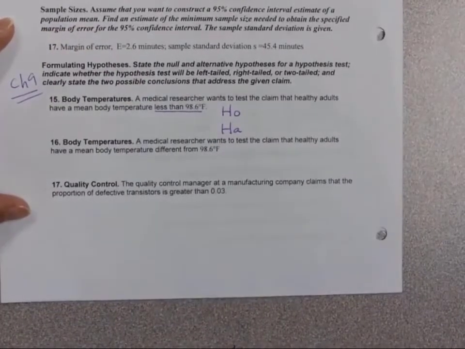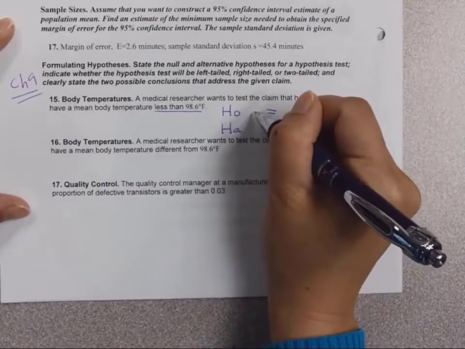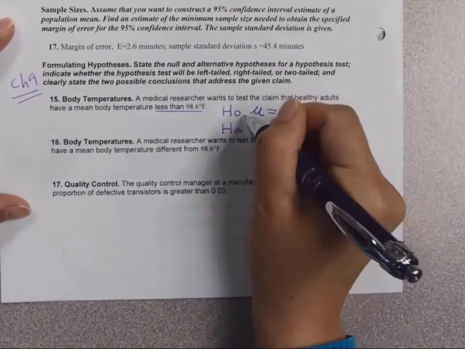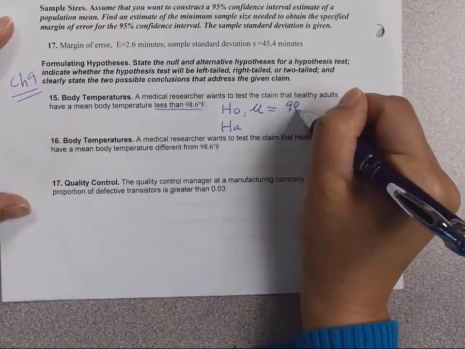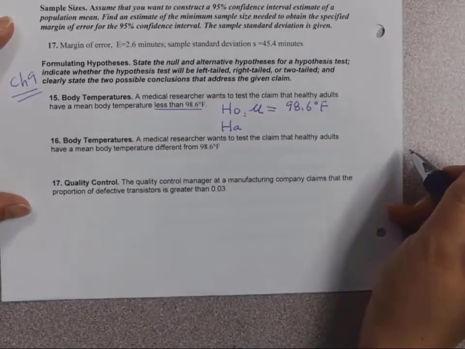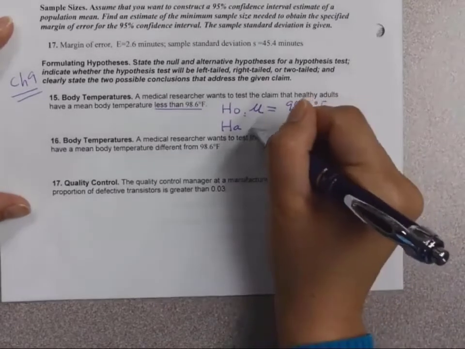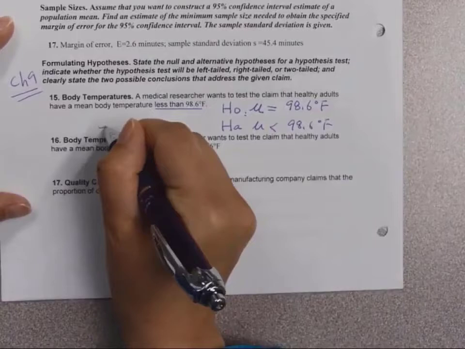And for this one, I told you the null hypothesis is always set to what? Equal to. So what do I put here? The mu, the population mean. The population mean is equal to 98.6 degrees Fahrenheit. So the alternative is what? Less than 98.6 degrees. So remember the bell curve.